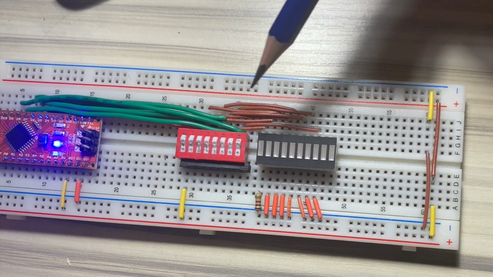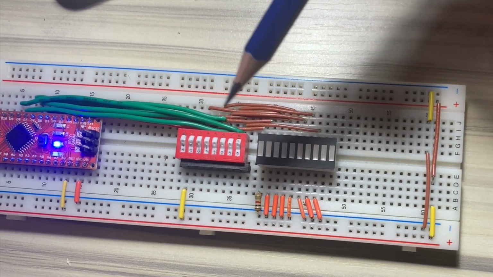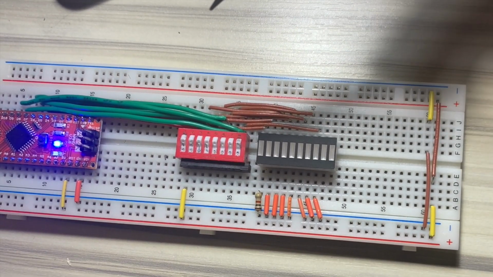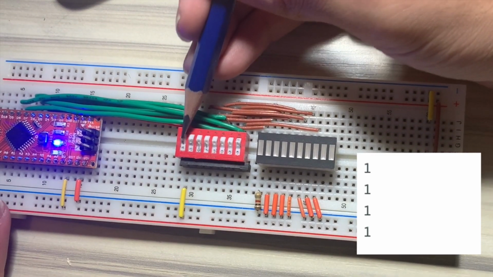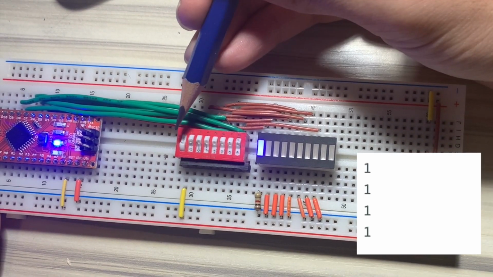And for each flicked switch, I'll provide its corresponding binary, hexadecimal, octal, and decimal value on the bottom right from the serial monitor from the Arduino Nano. So this is the first bit. That's the least significant bit.